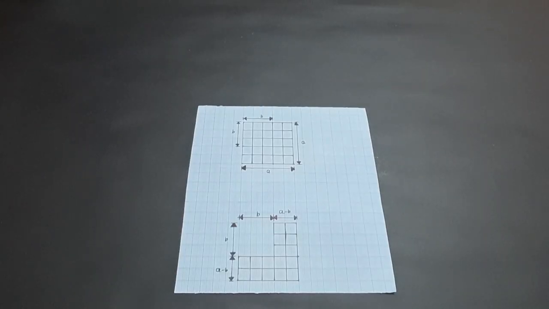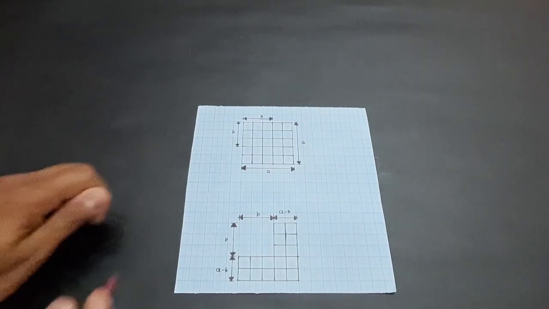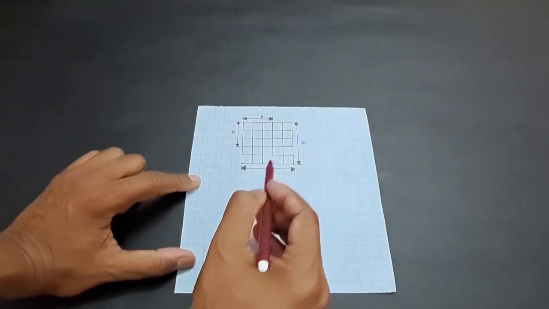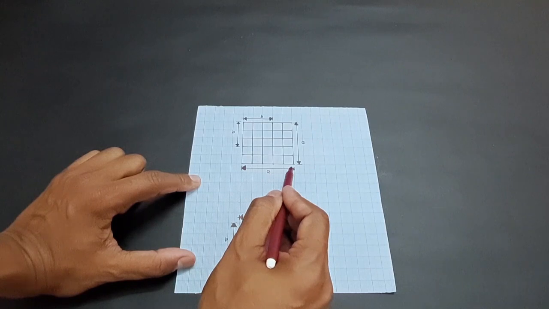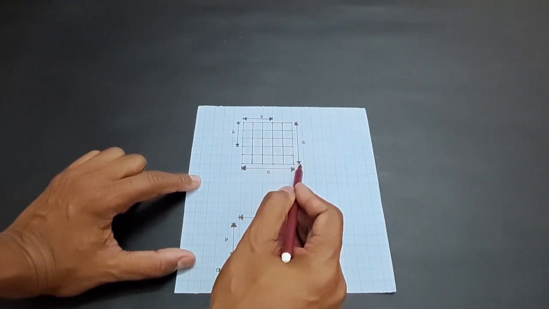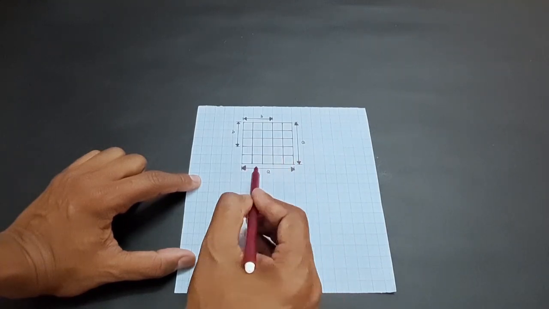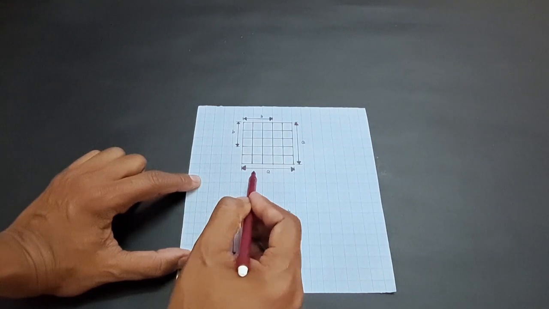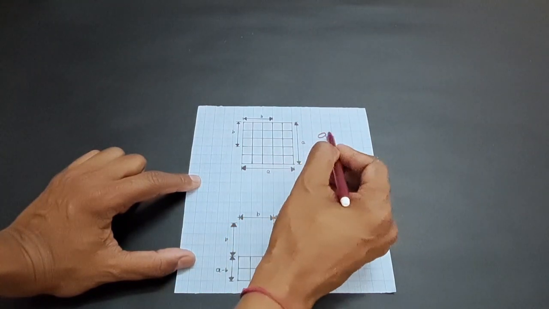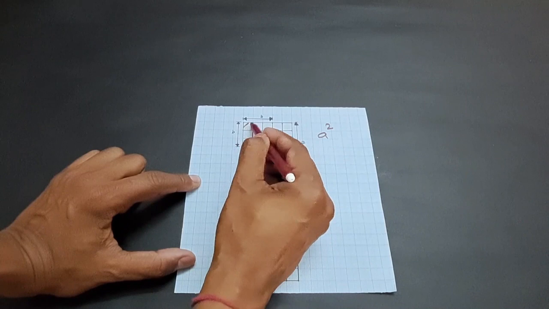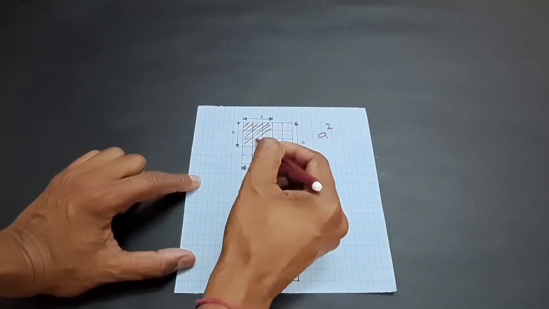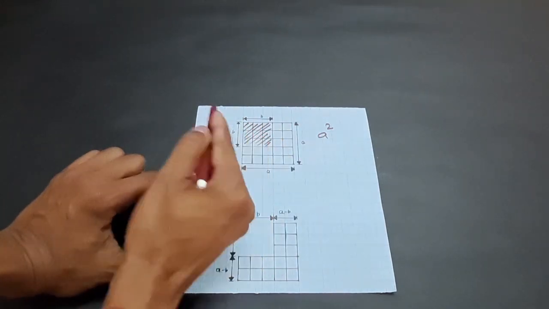For deriving this identity, a square minus b square equal to a plus b times a minus b, we have to first draw a square in which the side is a. So this is a and this is a. For simplicity's sake, I have drawn a square of side 5 centimeters. Now from this big square, the area of which is a square, the smaller square, that is the shaded one which I am shading here right now, this one is to be cut out.